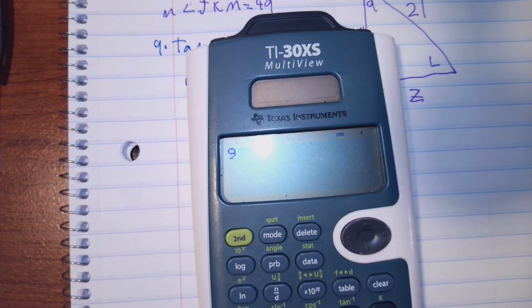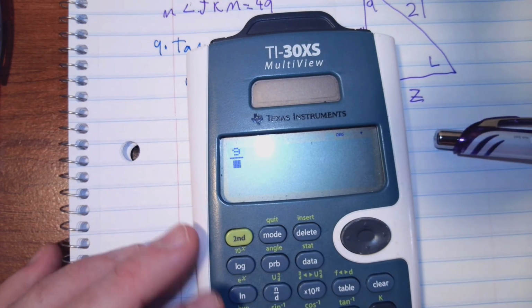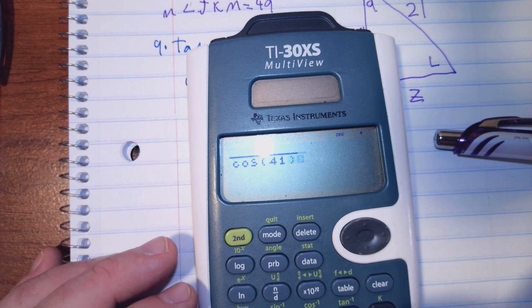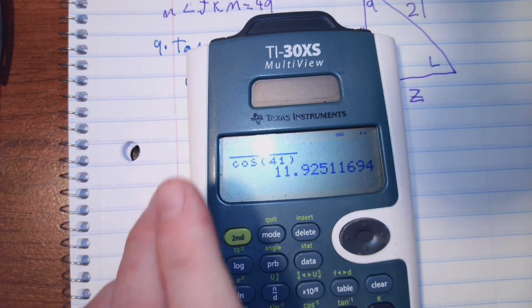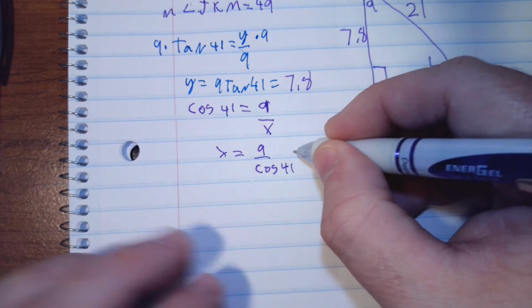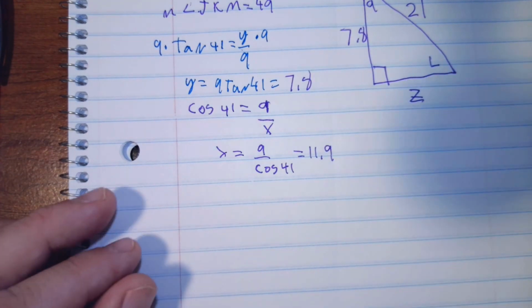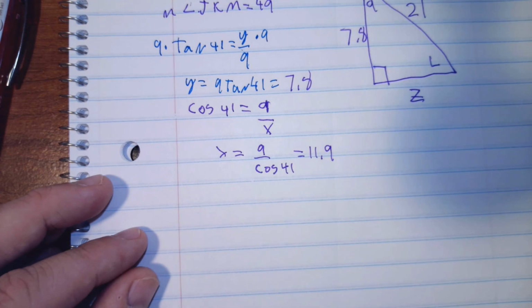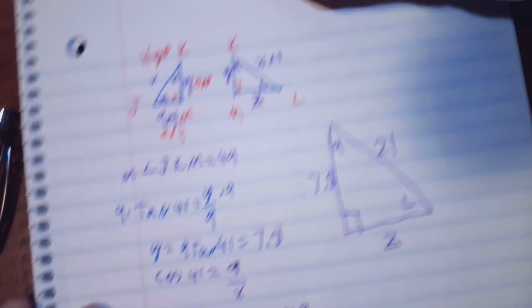Nine over cosine 41. So yes, this is a long problem if you hadn't figured that out. And we get 11.9. So that's going to equal 11.9. Okay, so we got that side worked out. So let's go ahead and move to the next shape, which is right here.